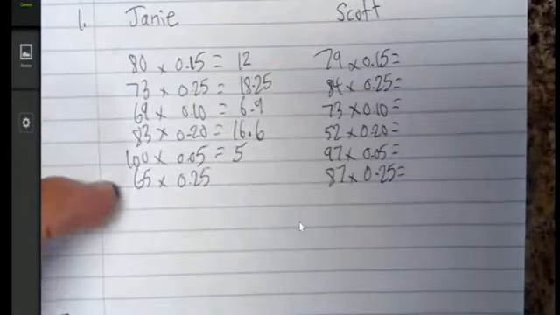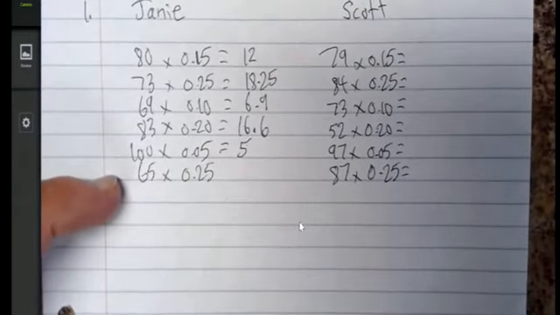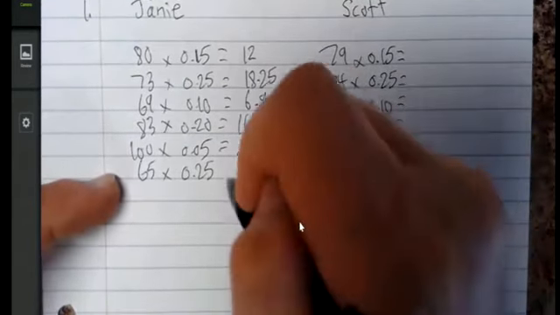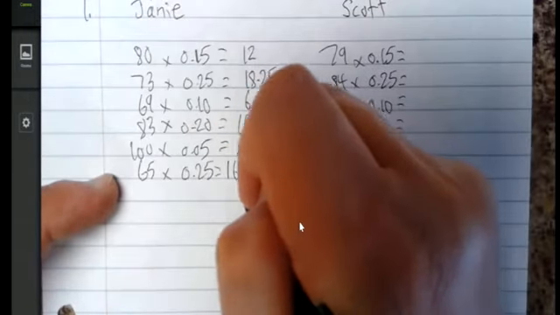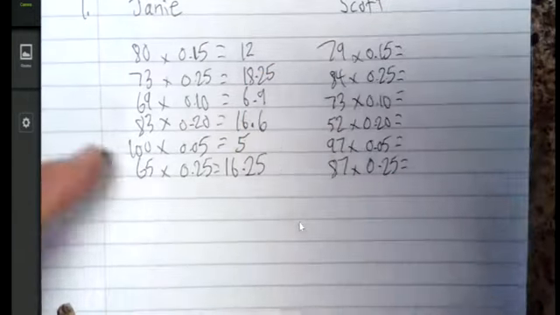This will be 5. Don't need to calculate that one. 65 times 0.25 is 16.25.